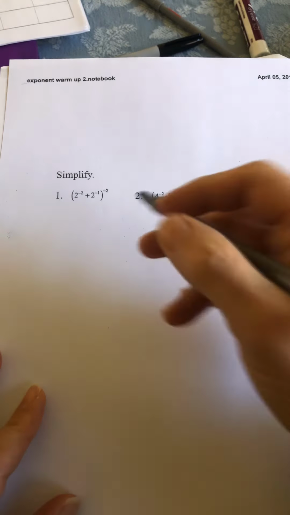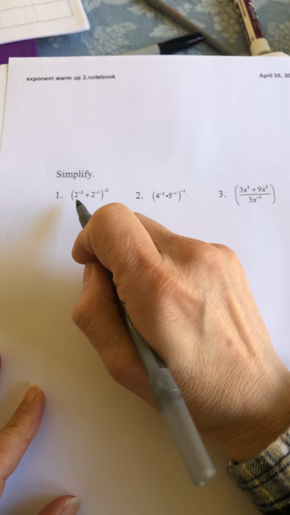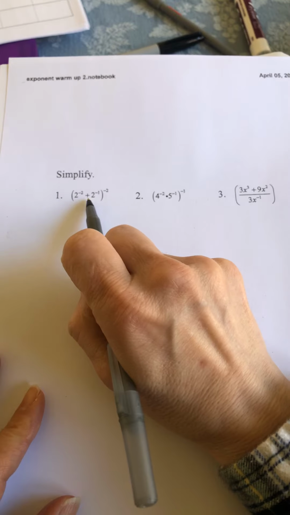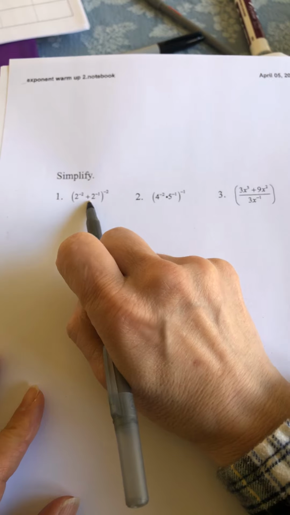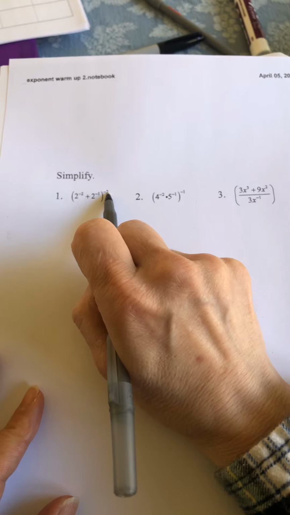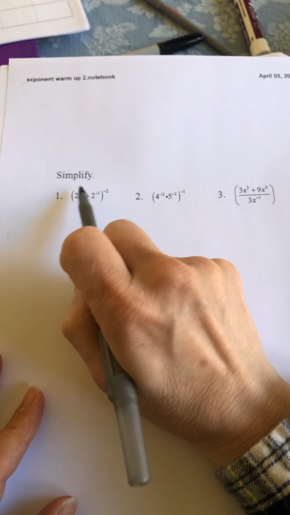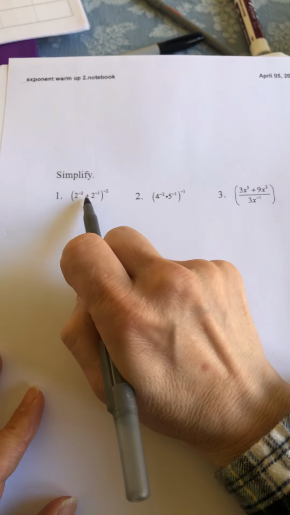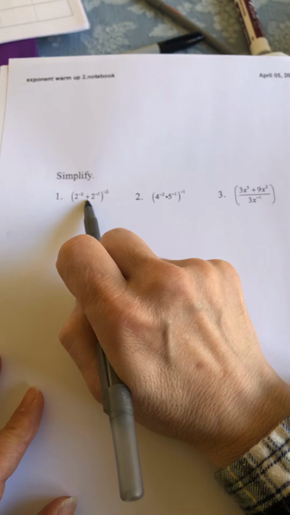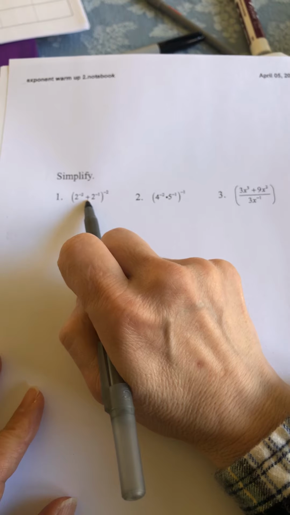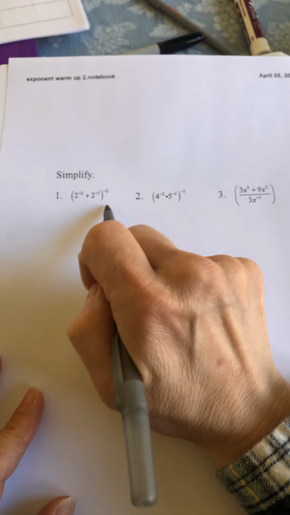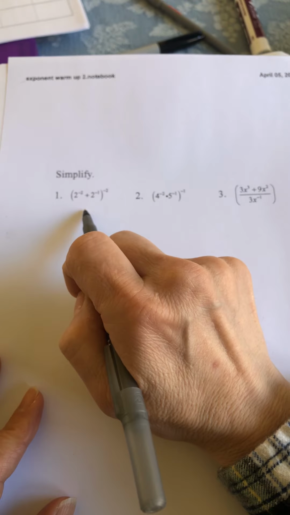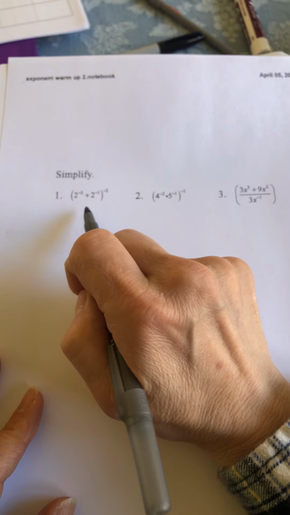On the first problem here, I want you to notice that we have 2 different terms separated by a plus sign, and all of this is raised to the power of -2. When we have something like this, what we call a binomial, separated by either a plus or a minus, we have to tackle the problem a little bit differently. We have to follow PEMDAS. Remember, parentheses, exponents, multiplication, division, addition, and subtraction.